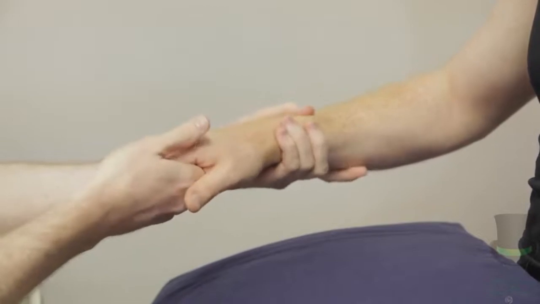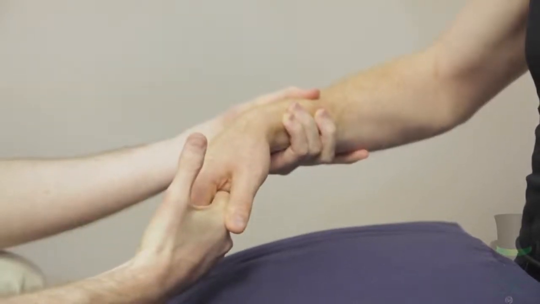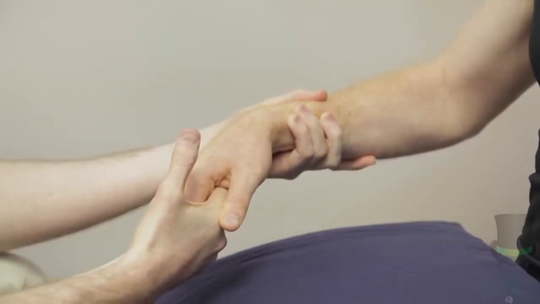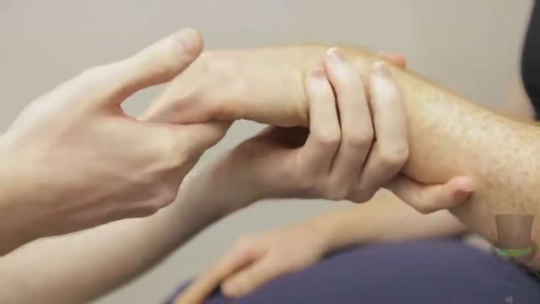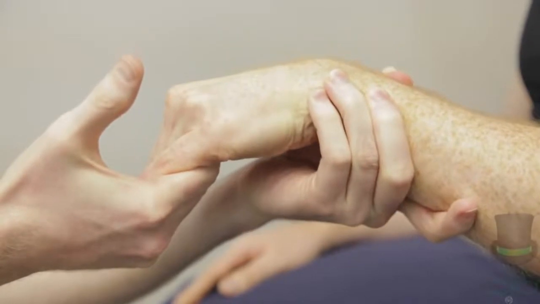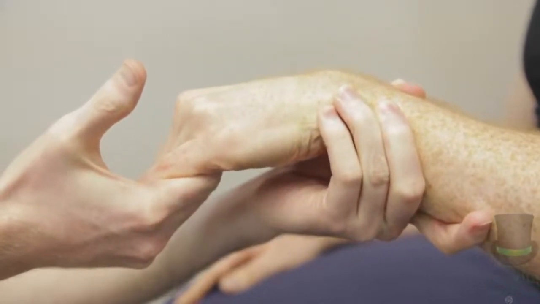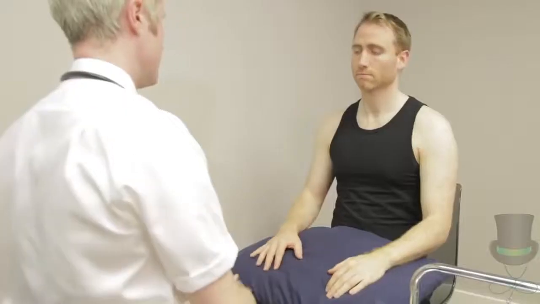To check for medial epicondylitis or golfer's elbow, ask the patient to flex their wrist against resistance. This results in pain over the medial epicondyle in golfer's elbow. And against my hand. Any pain in the inside of your elbow? No. Okay, that's great. Thank you.